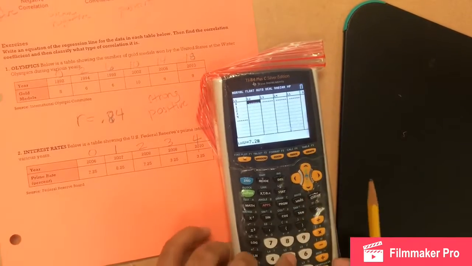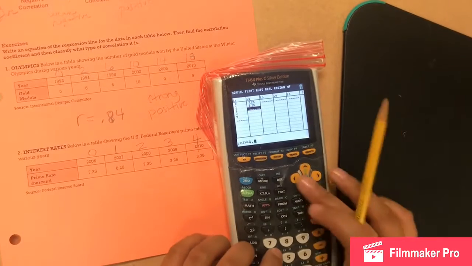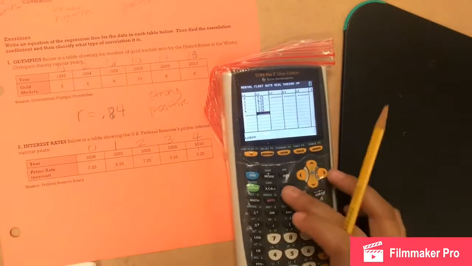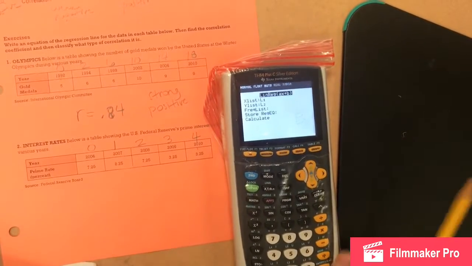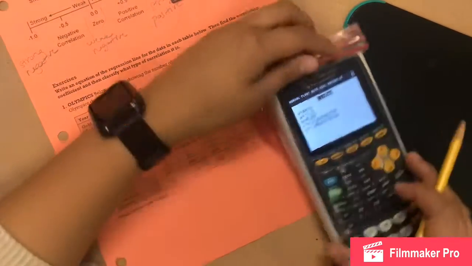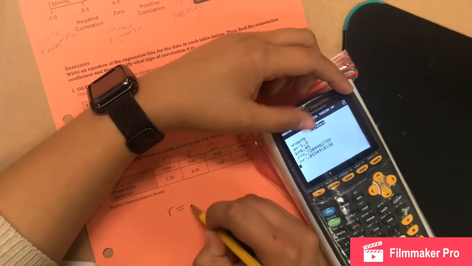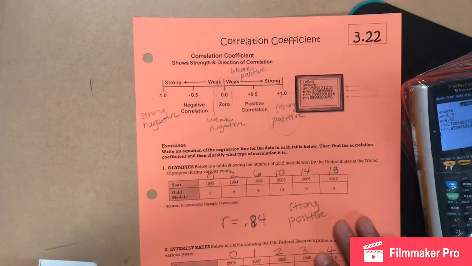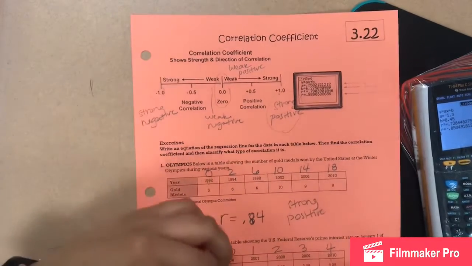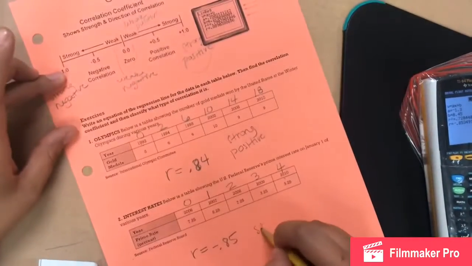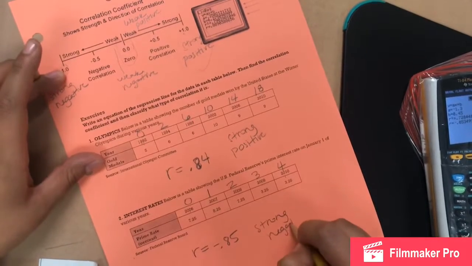Then we're going to type in 7.25, 8.25, 7.25, 3.25, and 3.25 onto the right. Stat over to calc number 4. Enter, enter, enter, enter. Again, our focus for today is just the correlation coefficient. This time our correlation coefficient is negative 0.85. Okay, so this time it is on the negative side. And we are looking to see, is it closer to 0 or closer to negative 1? Well, negative 0.85 is closer to negative 1, so we would refer to this as a strong negative.